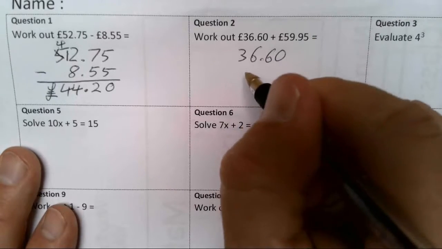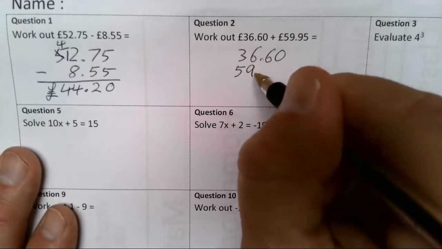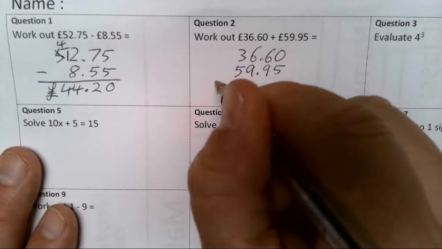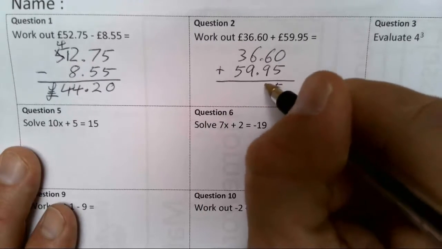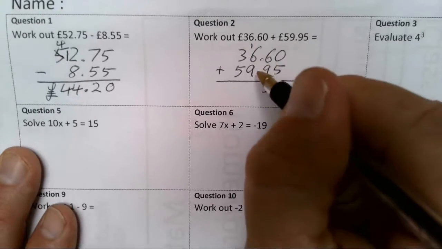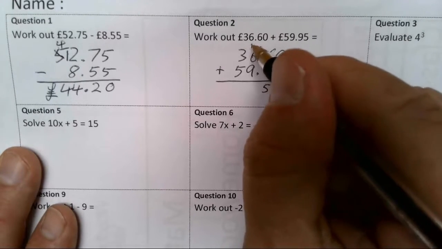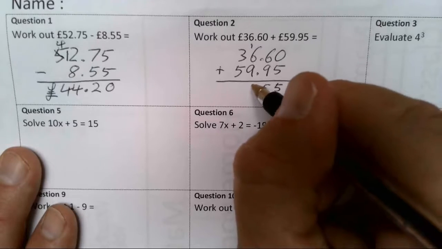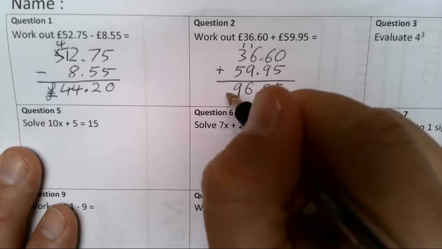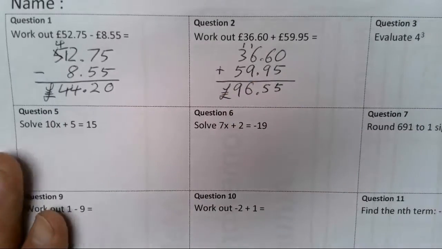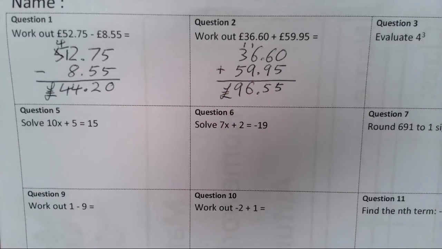Question 2. £36.60, and I'm going to add £59.95. So that's going to be 5. 9 plus 6 is 15. I've got to carry 1. 15 plus 1 gives me 16. And 5, 8, 9, £96.55.